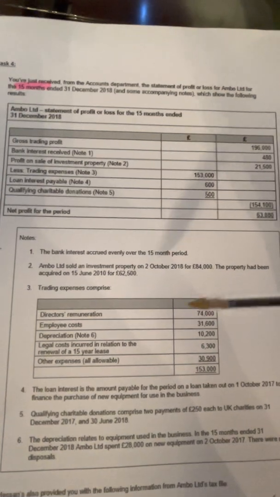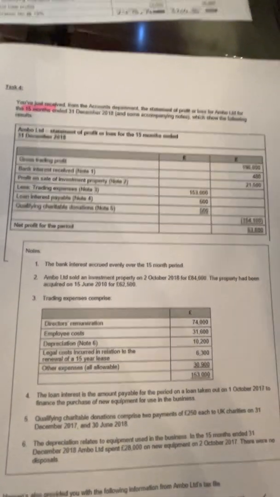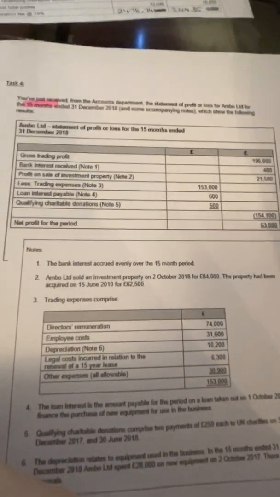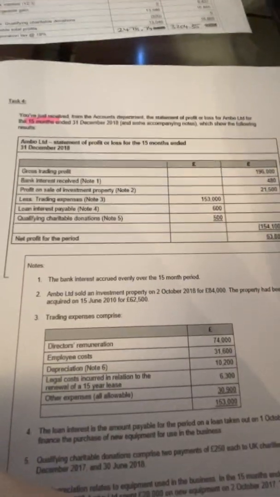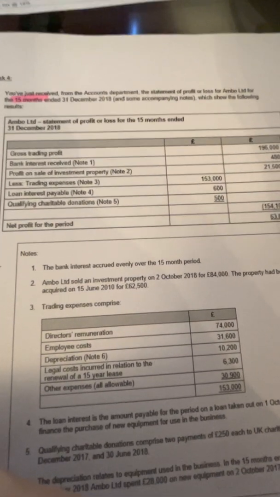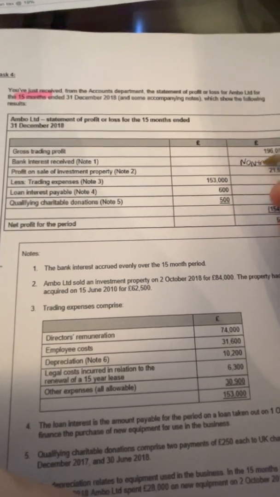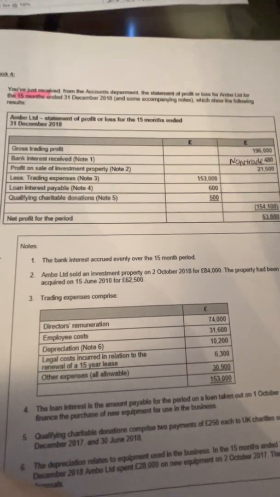So if I go to note 1, that tells me that the bank interest was accrued evenly over the 15-month period. However, you need to decide, is that bank interest part of your trading profits or your non-trade? Well, bank interest is non-trade unless told otherwise.